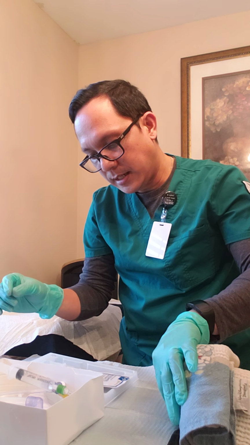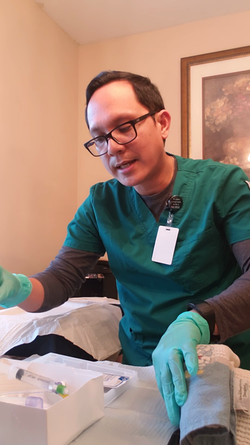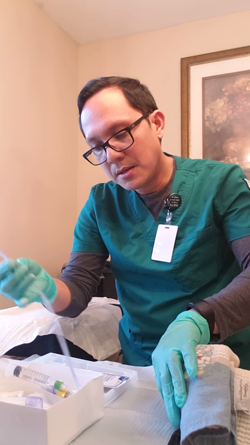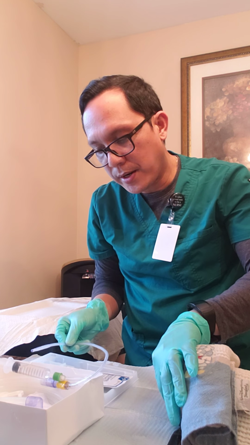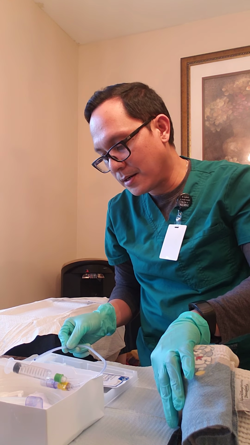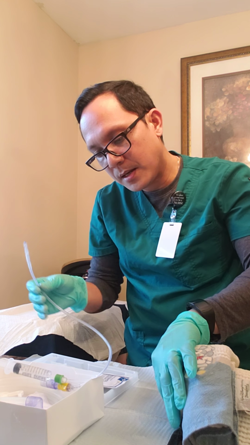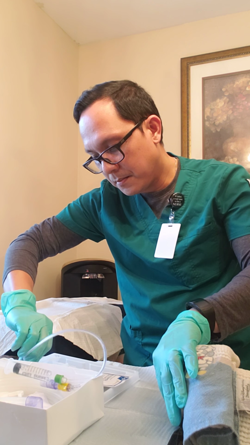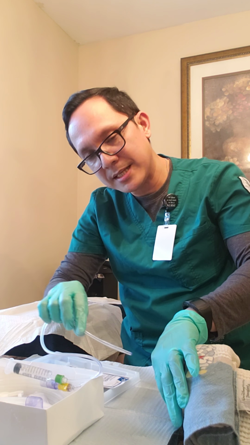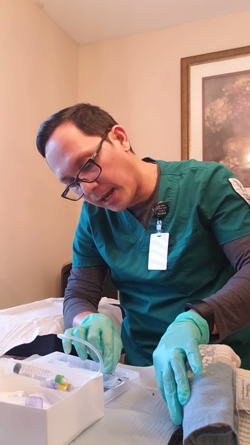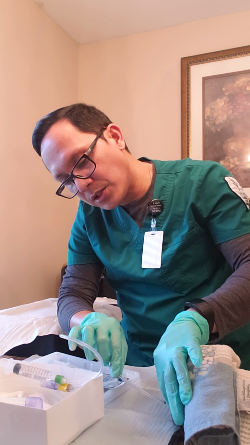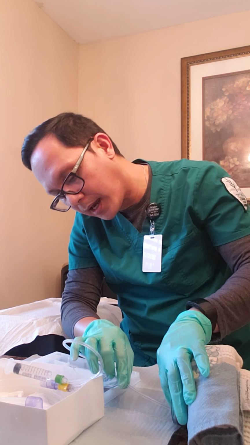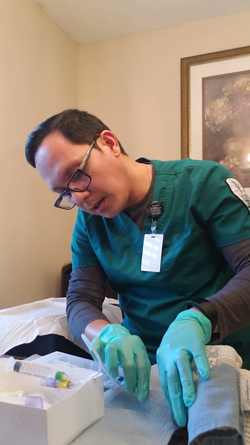Once that's all cleaned, I think I'm ready to insert the catheter. I'm going to have the patient take a deep breath once we insert the catheter. All right, Mrs. Smith, I'm just going to dip this in the lubricating jelly. All right, Mrs. Smith, we're ready to insert your Foley, okay? I want you to just bear down, just relax, and take a deep breath once we start, okay? Okay, 1, 2, 3.